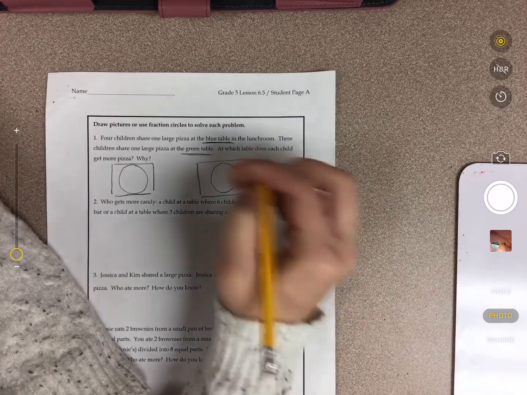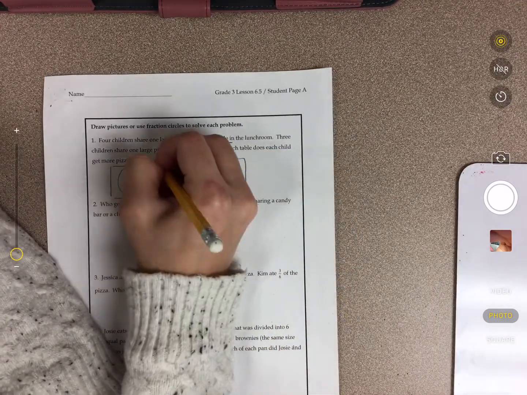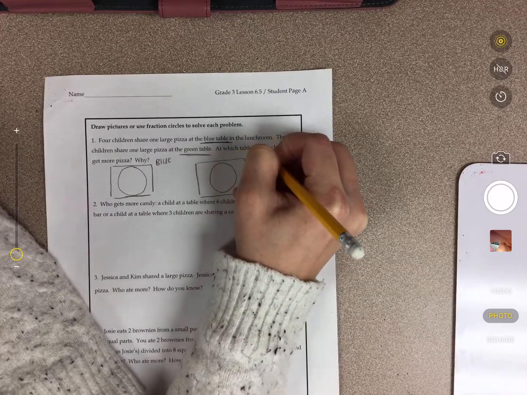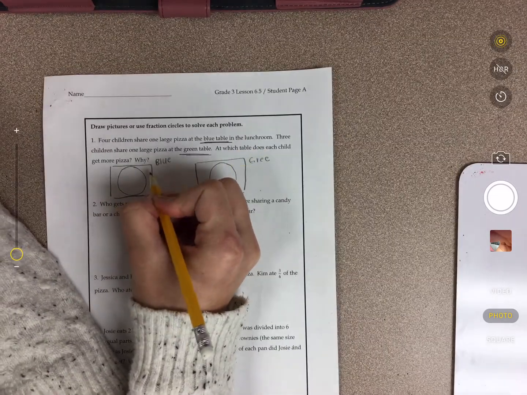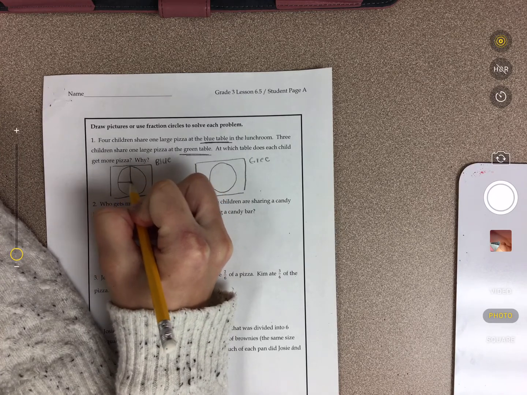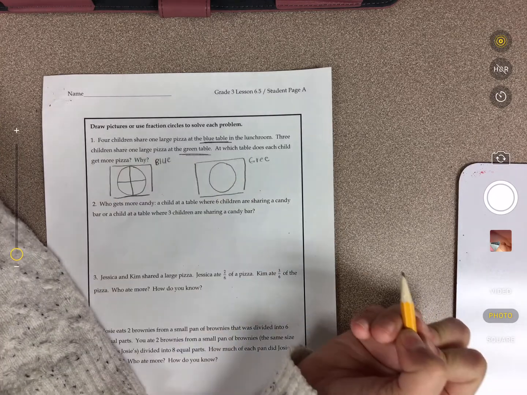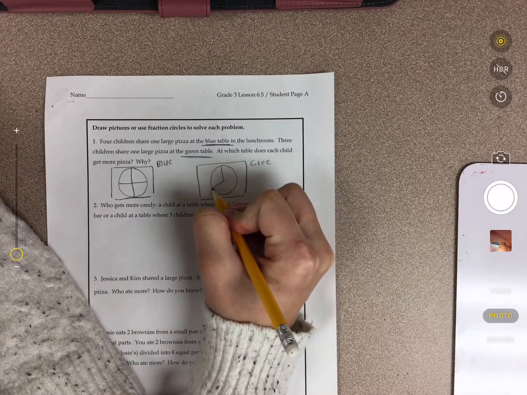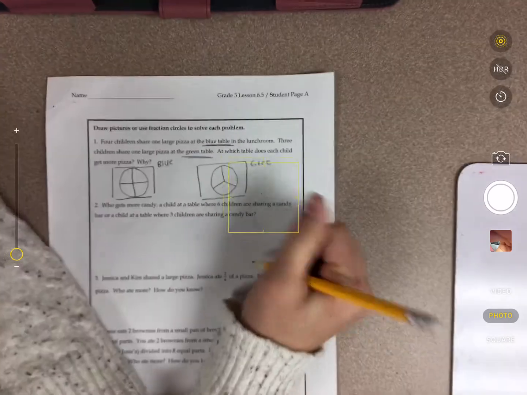And I know that at the blue table, we'll label these. So blue, green. I know that at the blue table, there are 4 children sharing this pizza. So I'm going to divide this pizza into 4 parts. And then at the green table, 3 children are sharing this pizza. So I'm going to divide this into 3 parts.